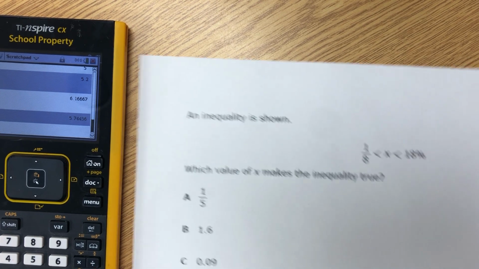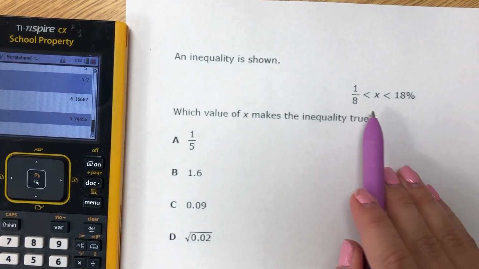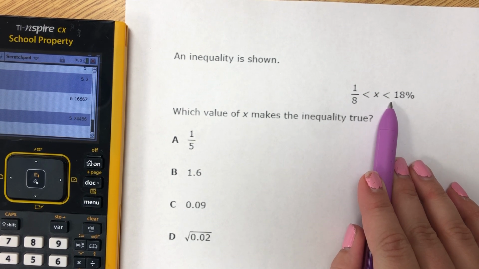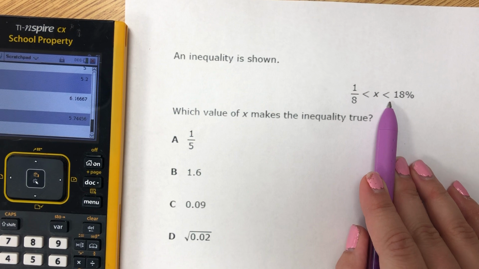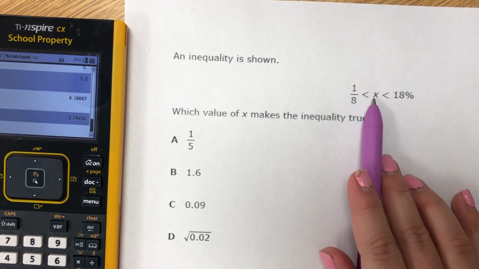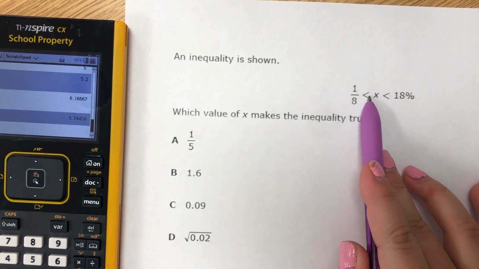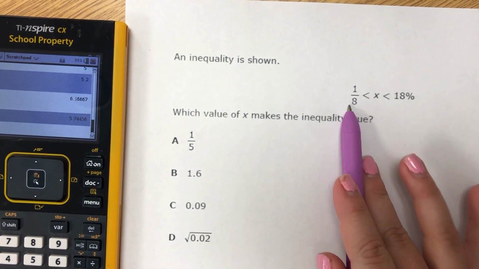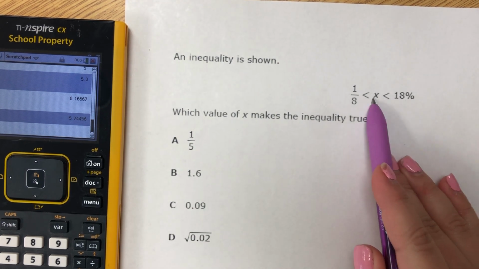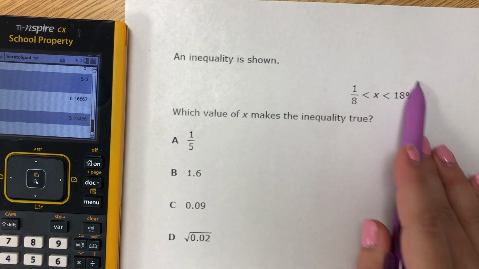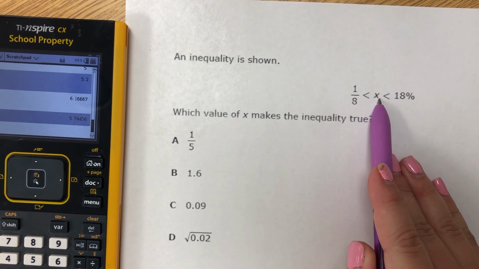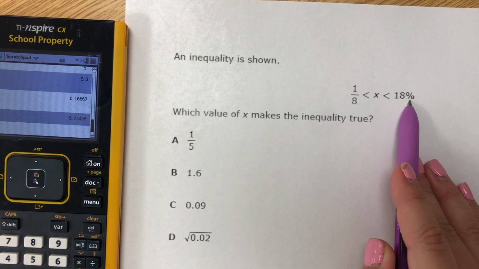All right, we have a question with some inequality symbols. Those inequality symbols show us something is smaller, something is bigger. Remember, the alligator eats the bigger number. That's a trick that you will forever remember. So if this x is bigger, because the alligator mouth on this one is eating the x, it's bigger than the 1/8. But it's not bigger than the 18%. So this x looks like it's in the middle. This right here reads 1/8 is less than x, which is less than 18%.